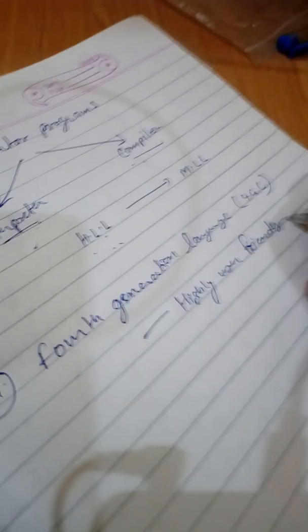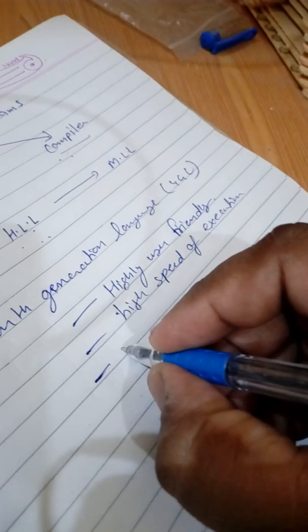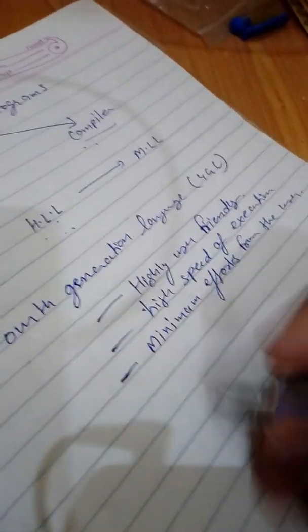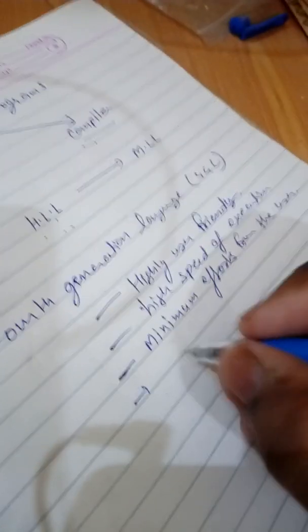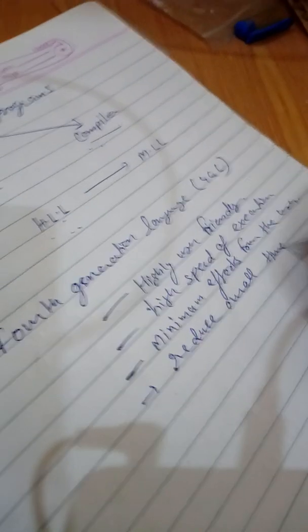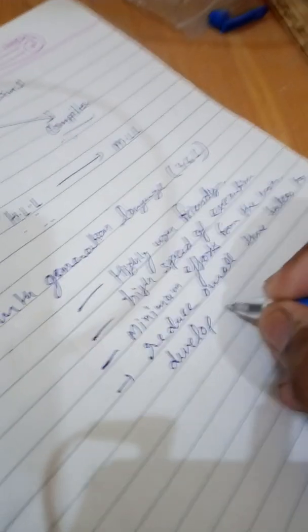Highly user friendly, very high speed of execution, minimum effort from the user to obtain any information, and reduce the overall time it takes to develop software.